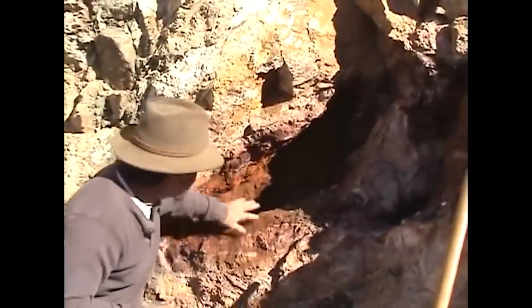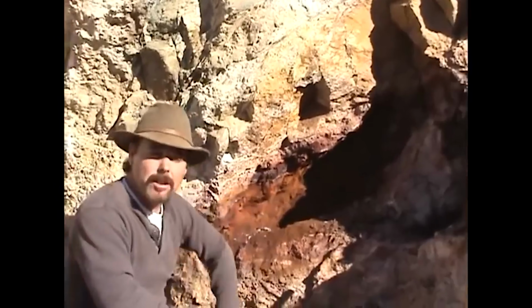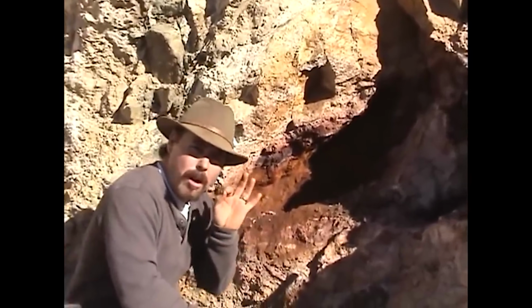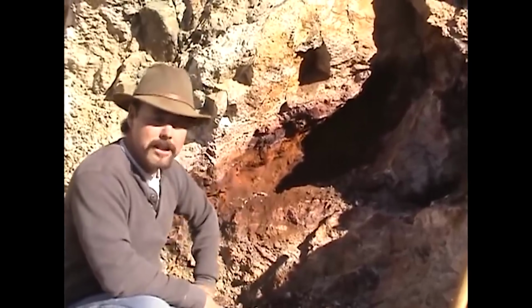Because we're gonna take a rock drill and we're gonna drill into this vein right here, and we're going to sample in further, because the gold we got was fine with some small little flakes in it, and I'm hoping the deeper we go, the bigger the pieces of gold we'll get.